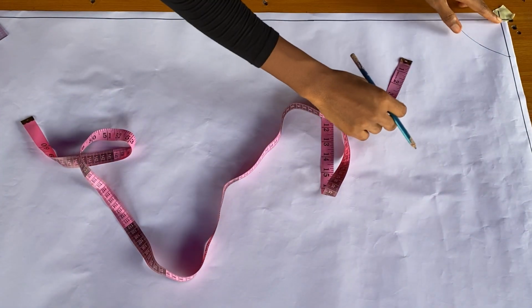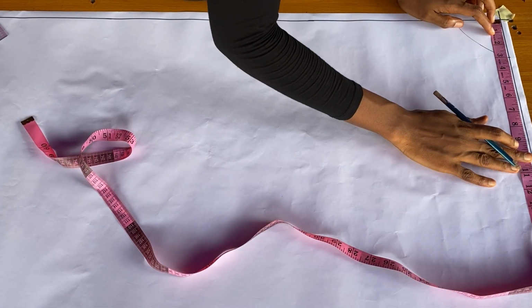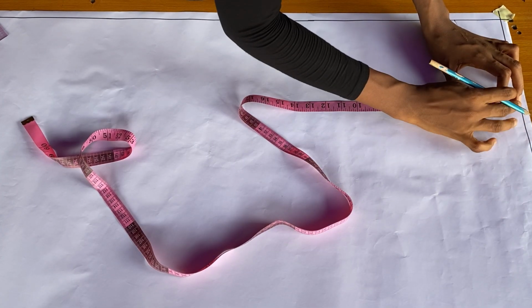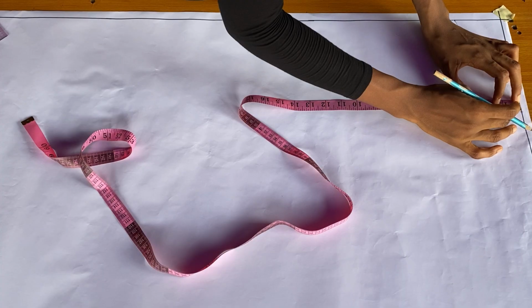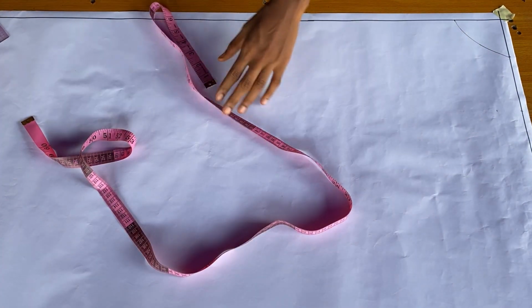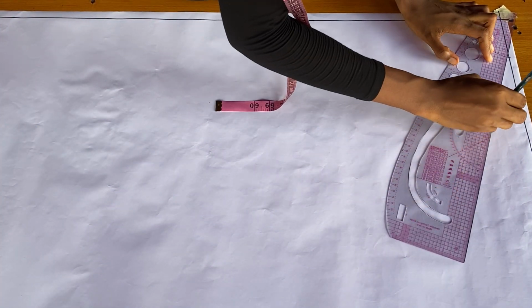The next thing I'm going to do is to take my shoulder round divided by 2. Now, my shoulder round is 14 divided by 2, 7. So I'm going to mark 7. And right from there, I'm going to come down by 1.5 as my shoulder slope. And then I'm going to connect from my neck round down to where I just marked for my shoulder slope.